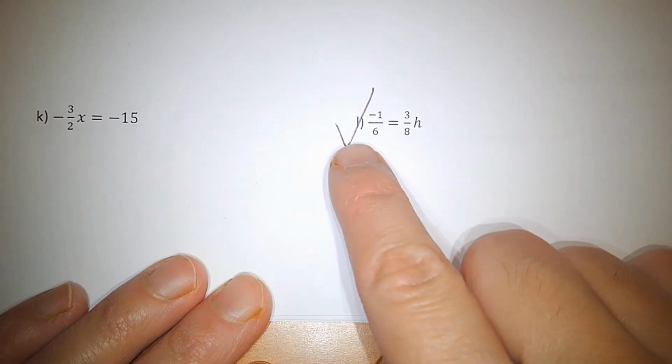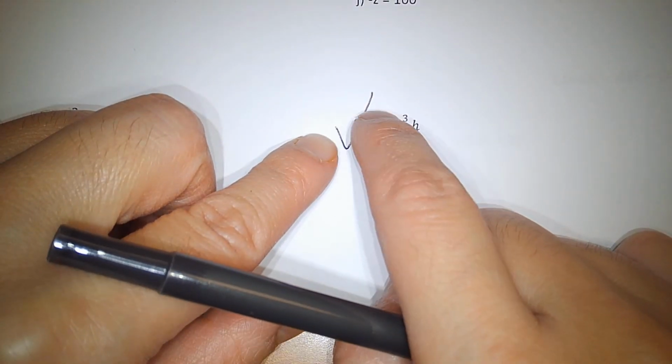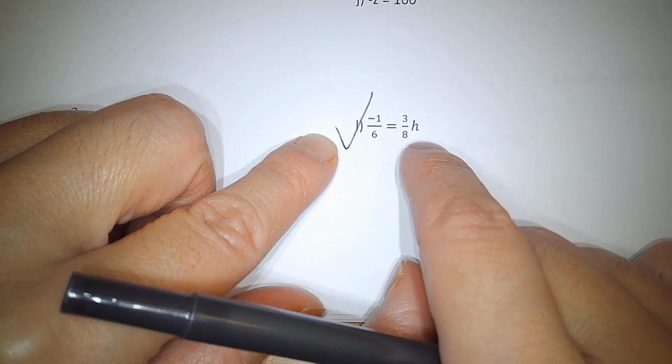Okay, question L. Negative 1 over 6 equals 3 over 8 times h.